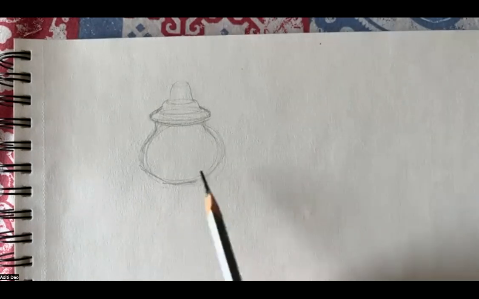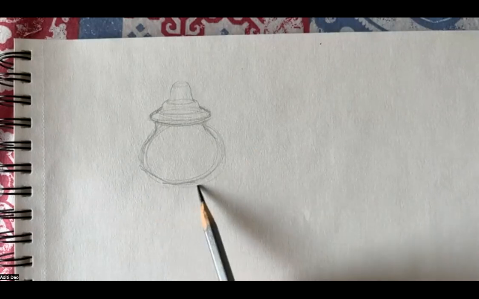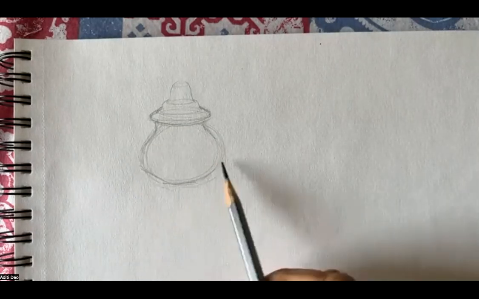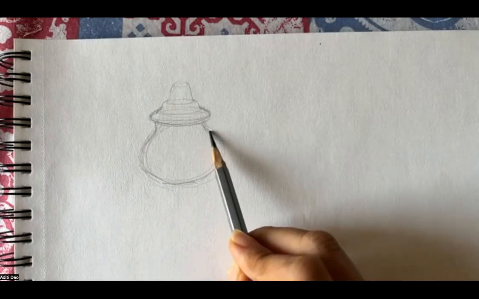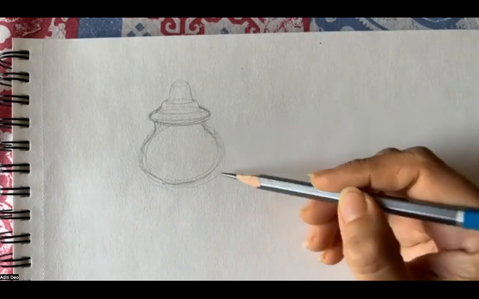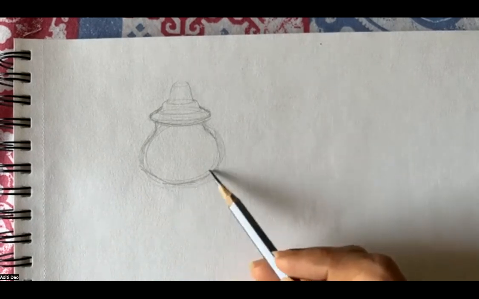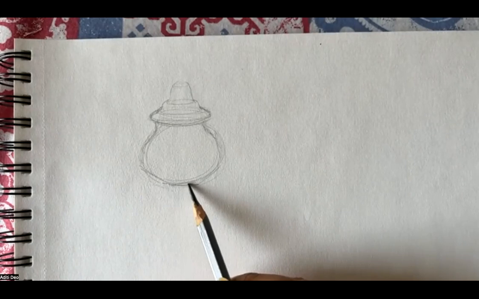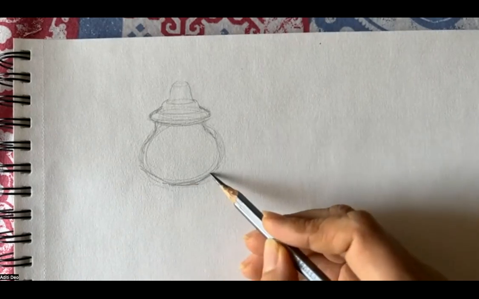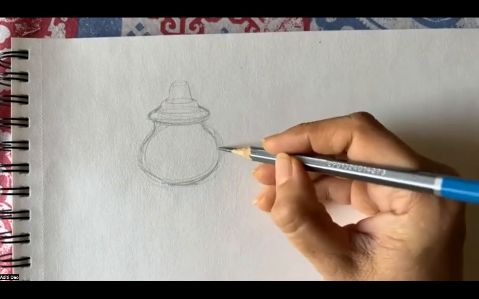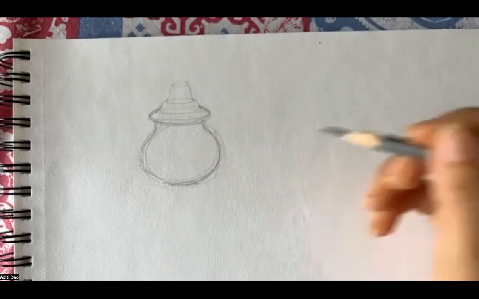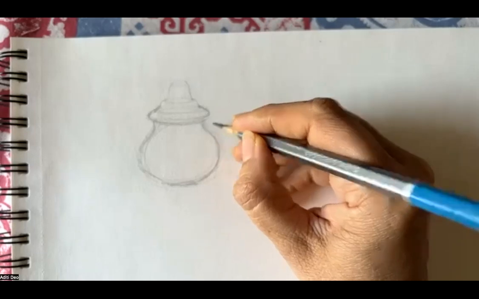Now, the second part I just wanted to show you is if you feel very intimidated by curves like these, then one way to make these curves easier is to break them into straight lines. And then you can easily curve up the space around or between the lines and create this.